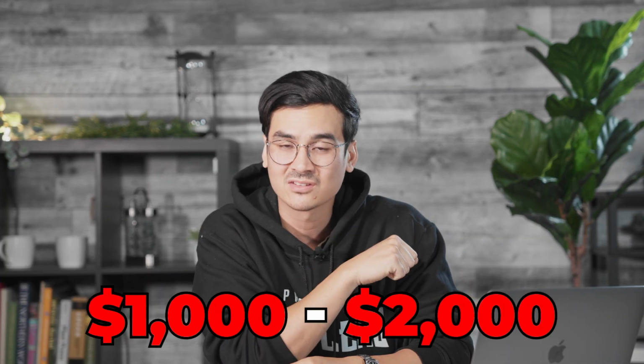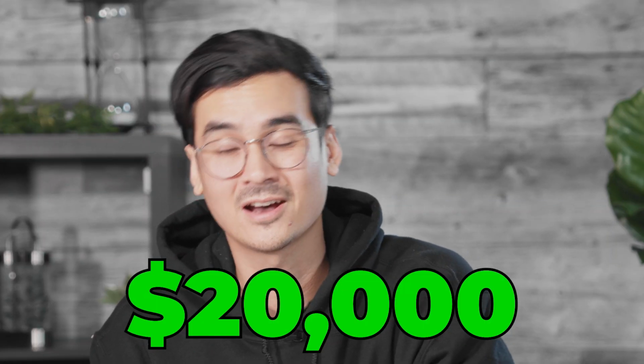Just for some context, I've seen people pay as low as $1,000 or $2,000 to buy out a tenancy, whereas we have in some cases paid up to $20,000. But if cash for keys fails us, now we consider the eviction process.